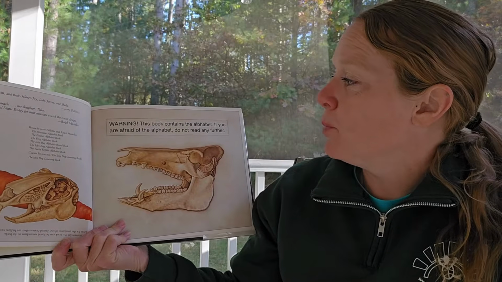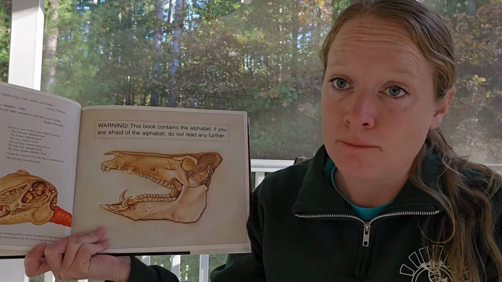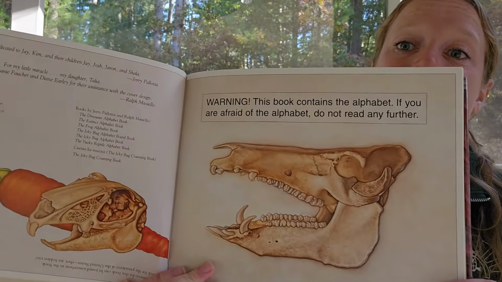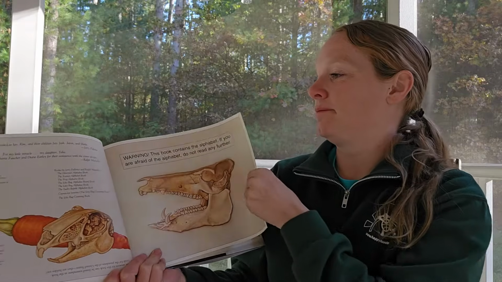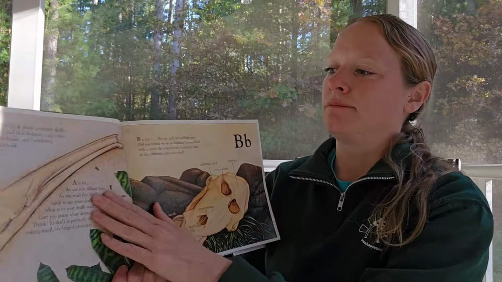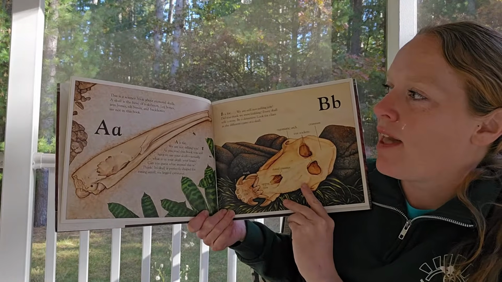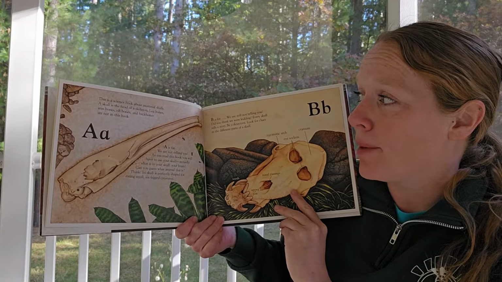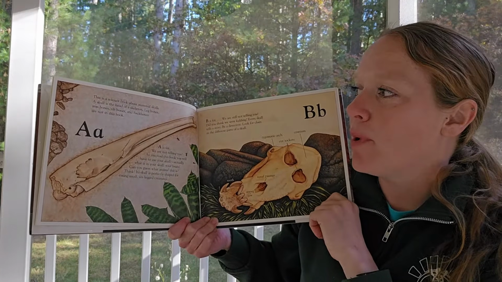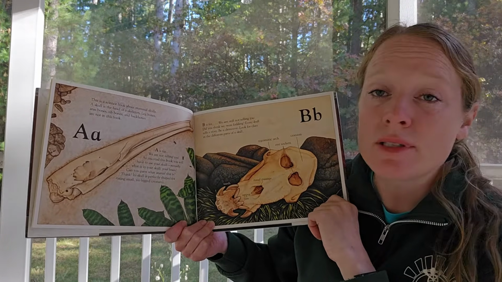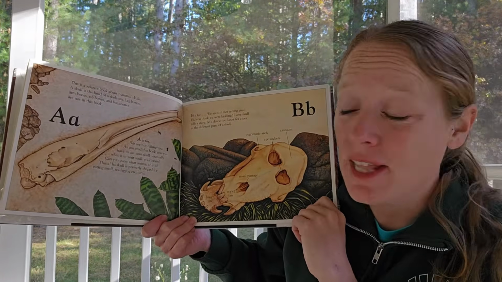Warning. This book contains the alphabet. If you are afraid of the alphabet, do not read any further. The letter A. This is a science book about mammal skulls. A skull is the head of a skeleton. Leg bones, arm bones, rib bones, and backbones are not in this book. A is for we are not telling you.